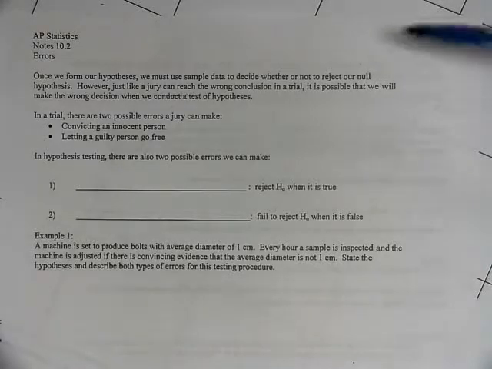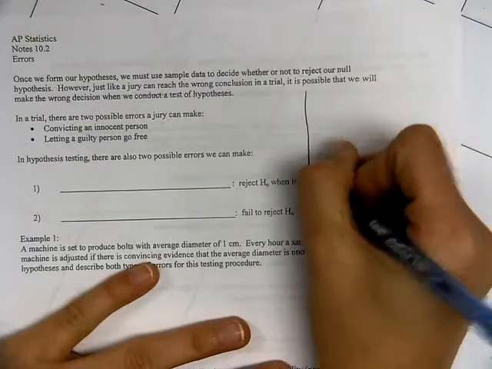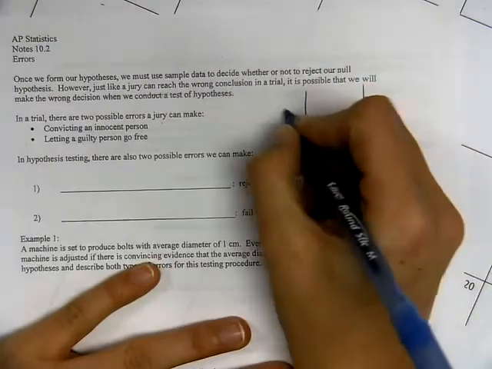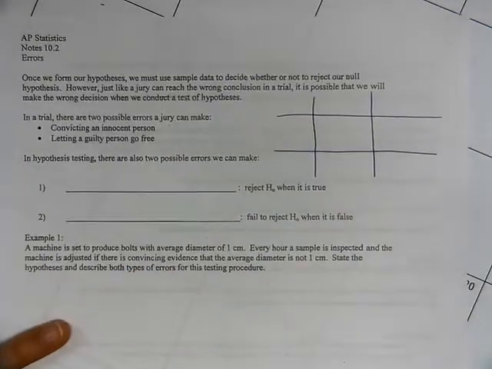So just like a jury can reach the wrong conclusion, you can always reach the wrong conclusion when you're doing a test. So there's a little table you've got to draw. So that's what we're going to talk about today. What happens when things go wrong?